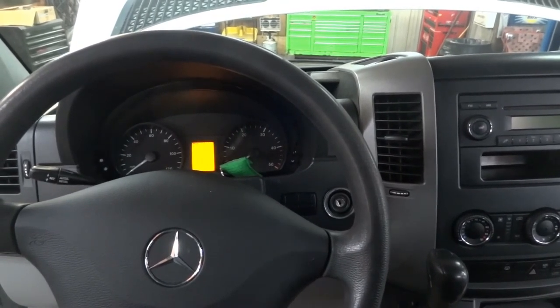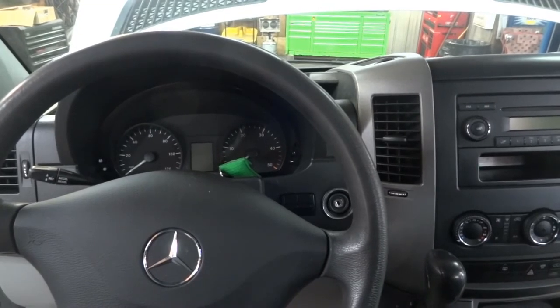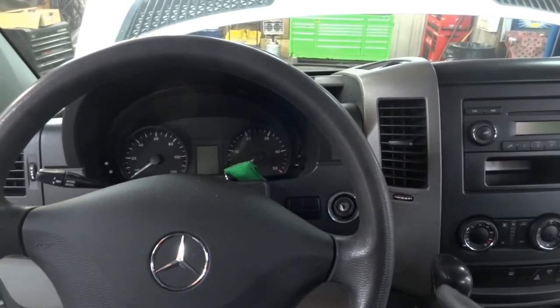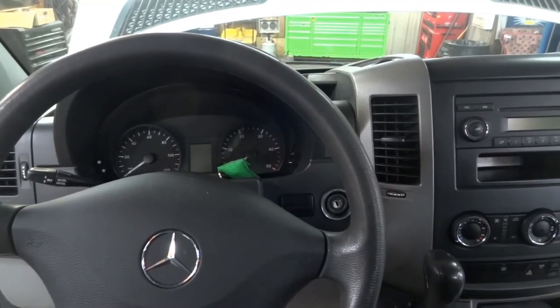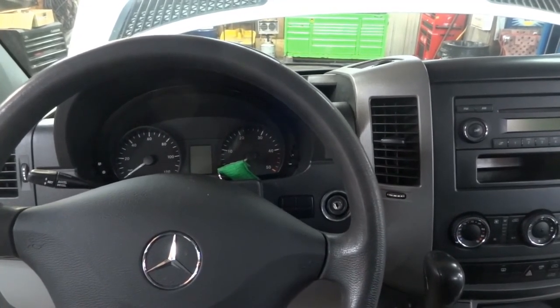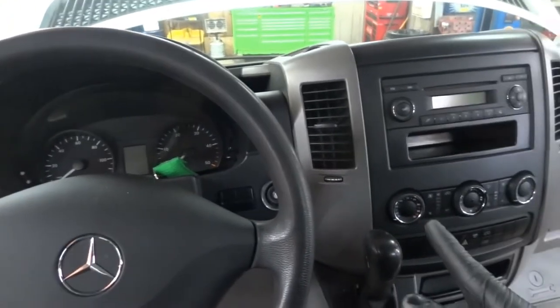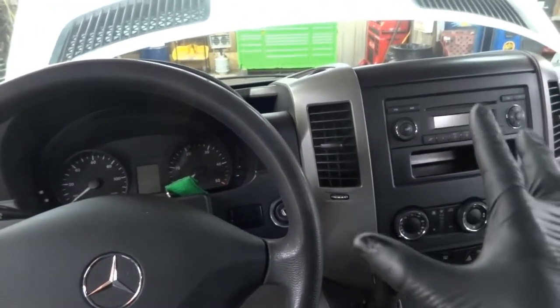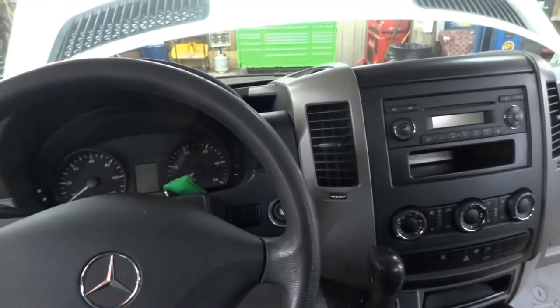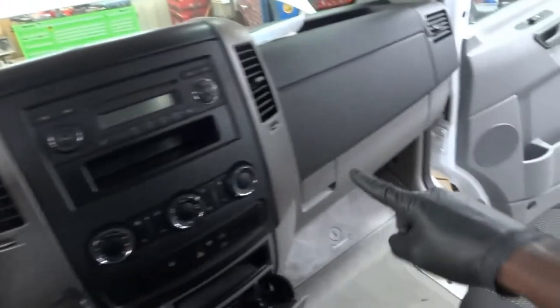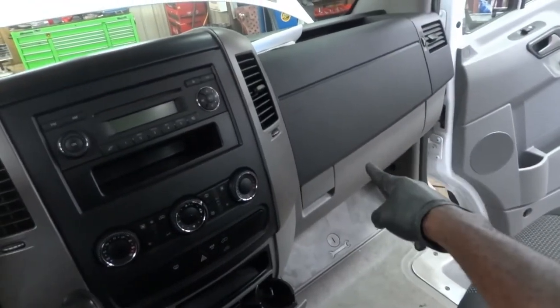I think it's a 5-wire blower motor regulator. There's a power and a ground, and then there's a signal coming from the control module. And then the blower has only got 2 wires. And the blower on this one, the front blower, because this has got 2 AC units, there's one in the front and another one in the back. The blower motor for the front AC unit lives right behind the glove box.